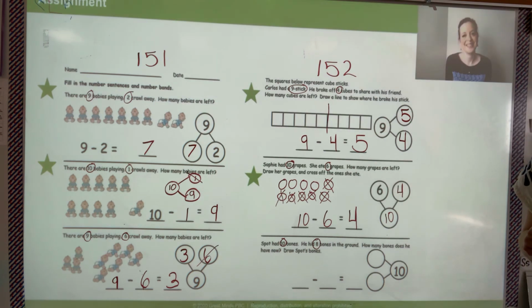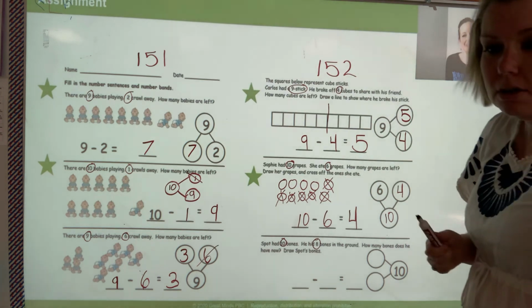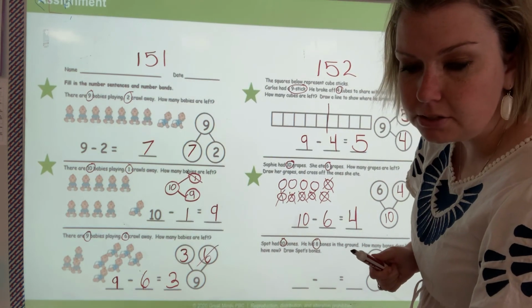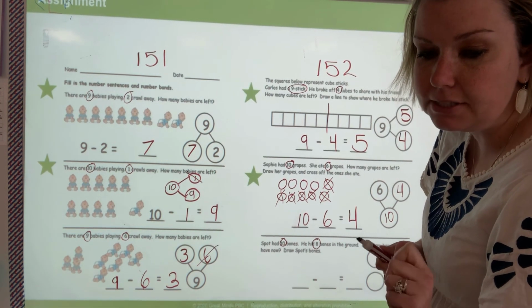Miss Kate, how many bones did he have? Spot had 10 bones. Okay, thank you. Estelle, why are you having a bowl on your head? Honey, Anya, we're not talking right now because we have friends that are working.